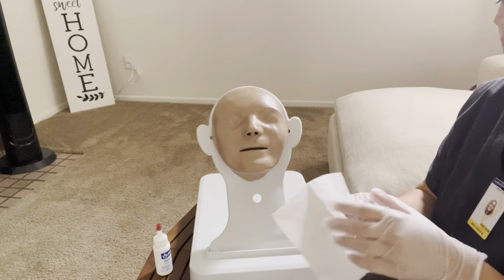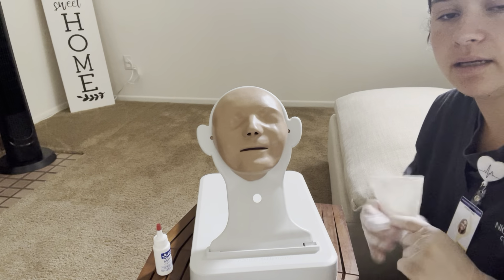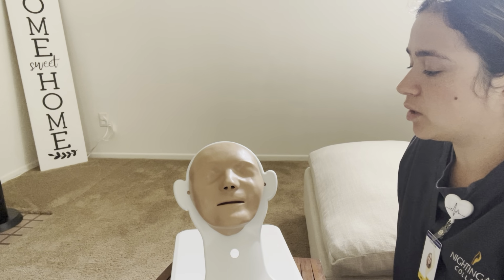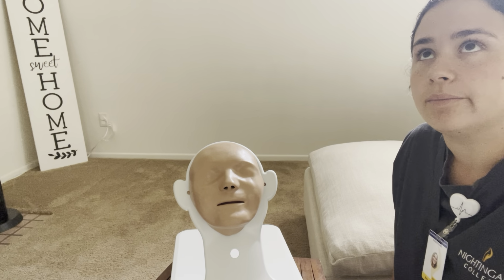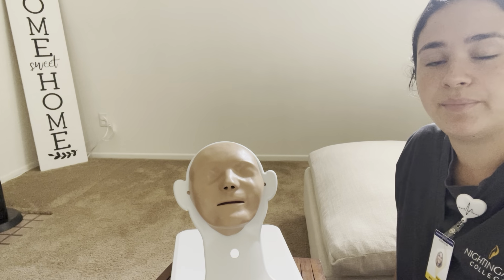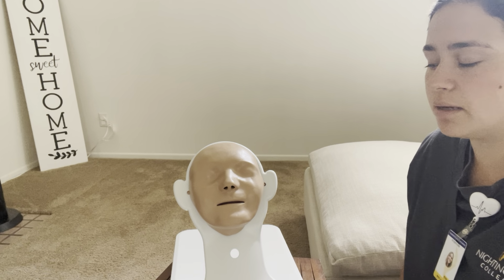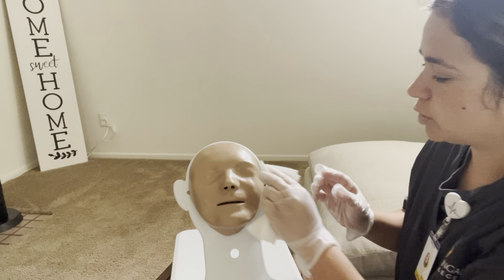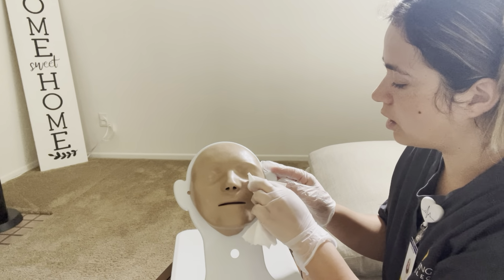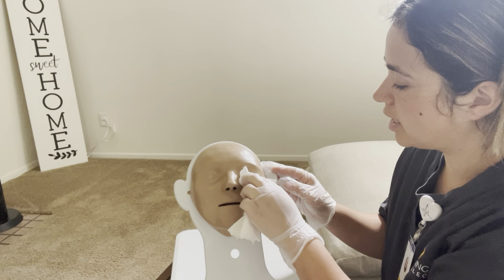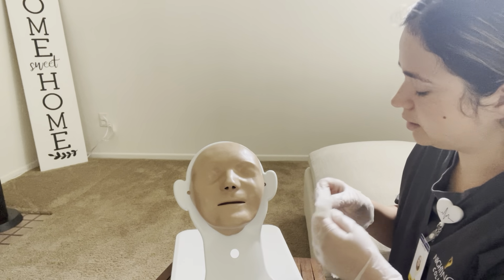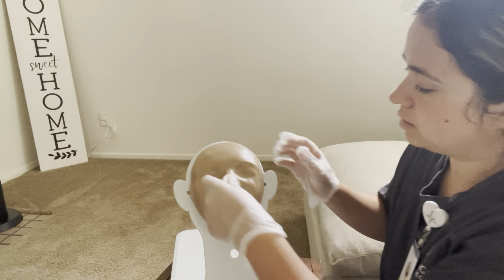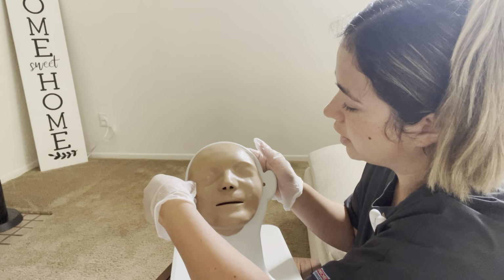Okay, so first we are gonna go ahead and clean the eye. We want to look for any drainage, any crust that we want to get rid of before administering the medication, okay? So we're gonna go ahead and get our clean cloth, and we're just gonna wipe along the eyelid, going from the inner canthus to the outer canthus. Then using a clean swab for the other side as well, inner to outer.